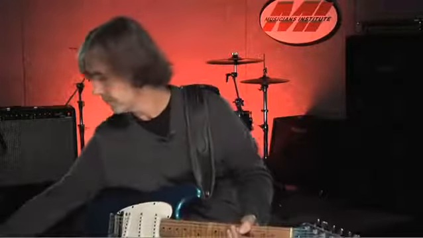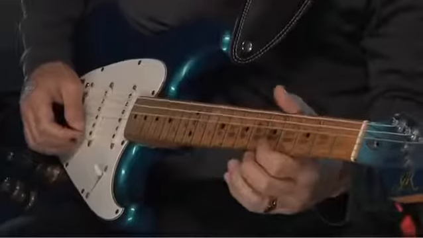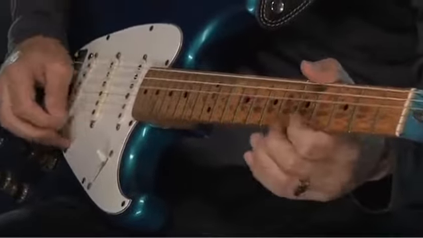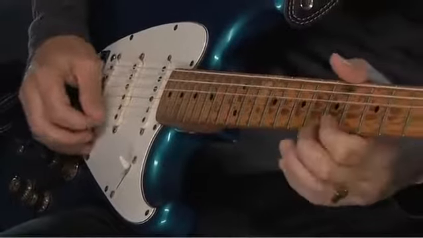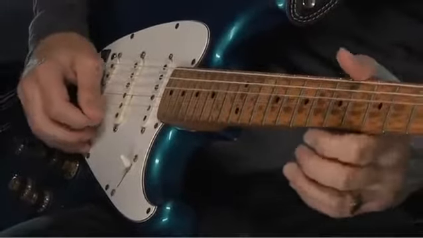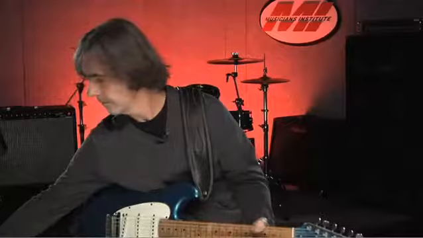So let's do it first with a click and check it out. So 1, 2, 3, and. Okay, so what's going on there is you're hearing the two rhythms happening at the same time. This one, and then you're hearing da da da da da da da da da at the same time.